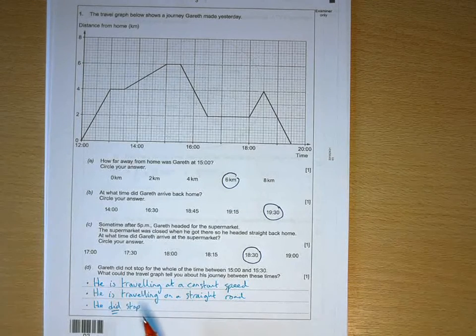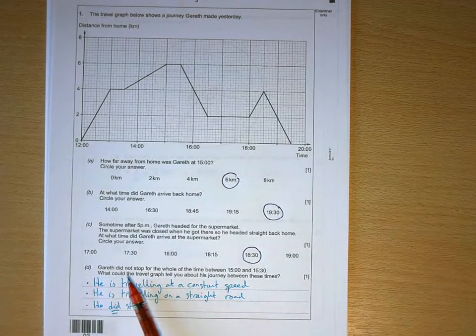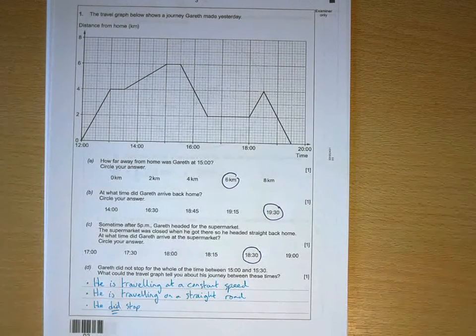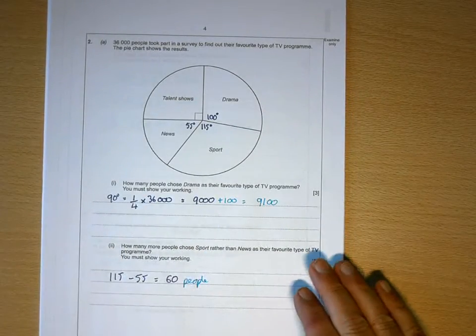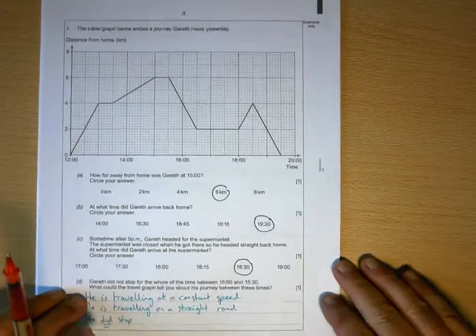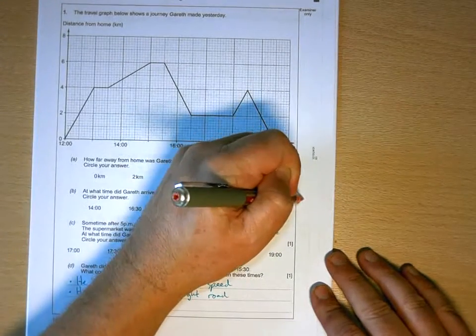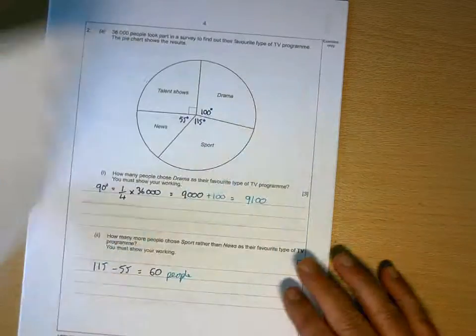And another common mistake was to actually insist that he did stop and that the question is wrong, or that they chose to miss out that statement within the question that Gareth was not stationary. So lots of students who got it wrong were actually insistent that he did stop. So just to give that a mark there, that question would have got 1, 2, 3 out of 4. There'd have been no mark for the explanation.